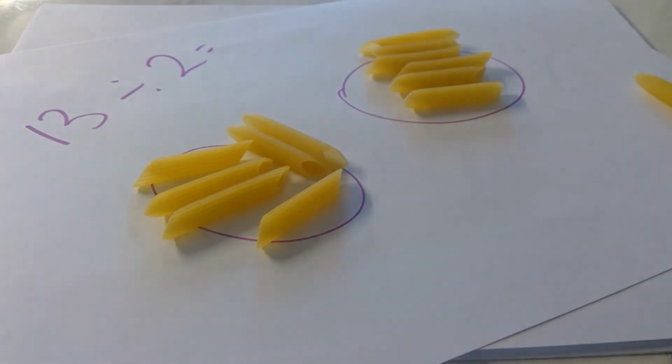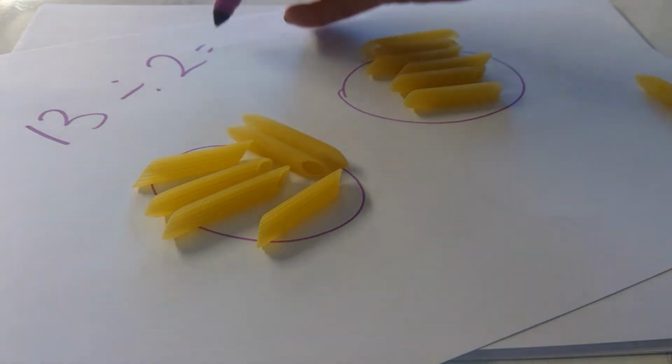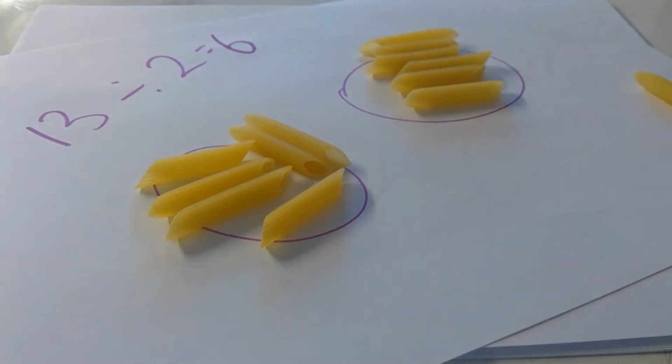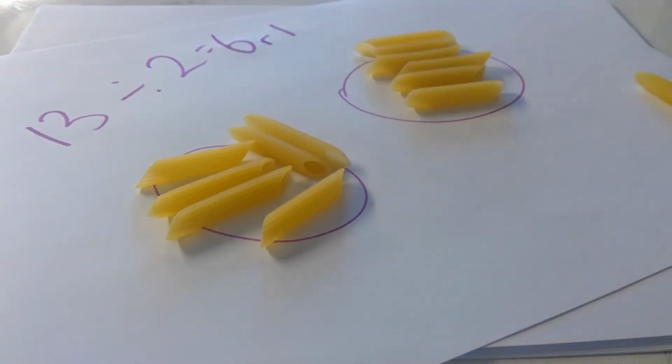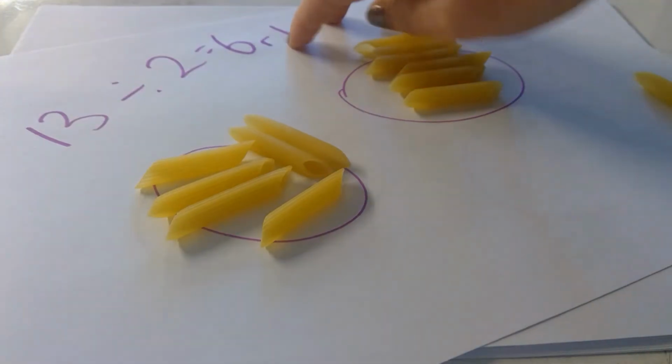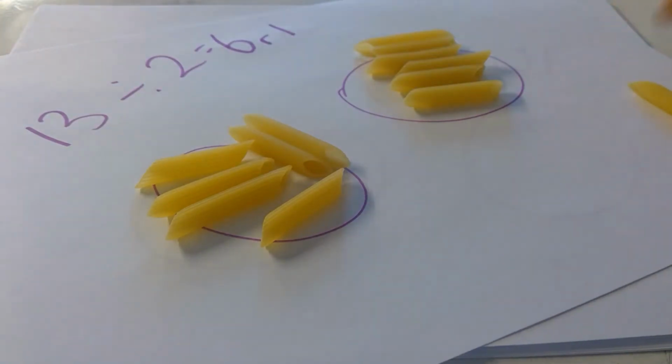So in each group, I've got 1, 2, 3, 4, 5, 6. And remainder, instead of writing the whole word remainder, we can do R1. Like I say, this is the sort of thing that I'd expect some of the year twos to be doing with the remainder. But for the year ones, just sticking with numbers that divide equally.